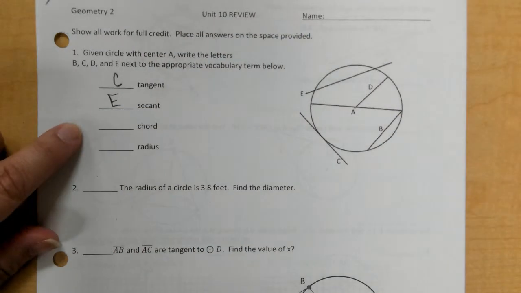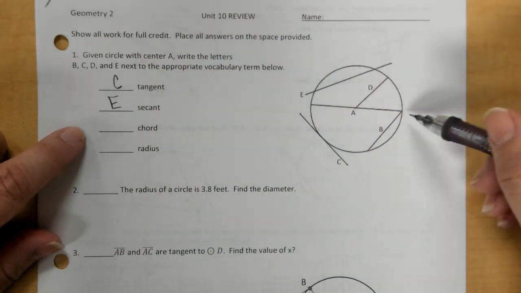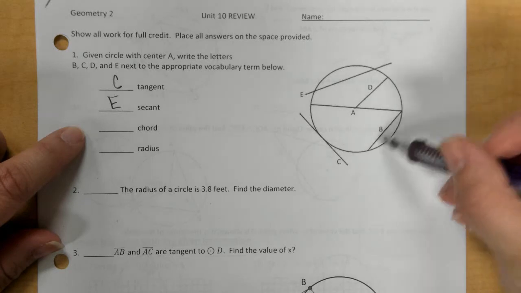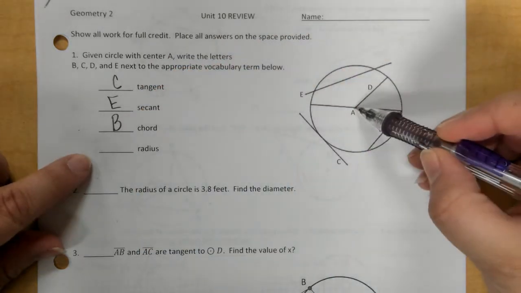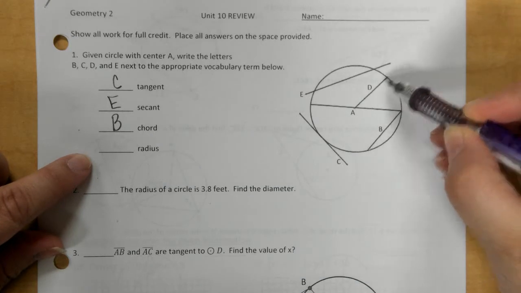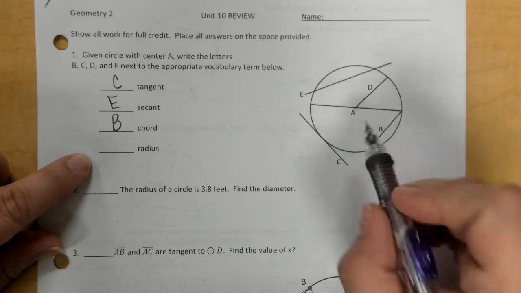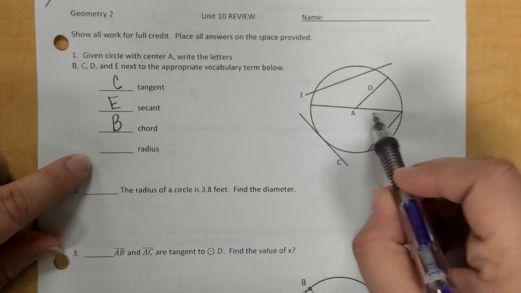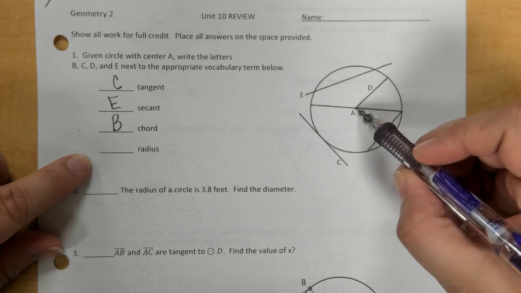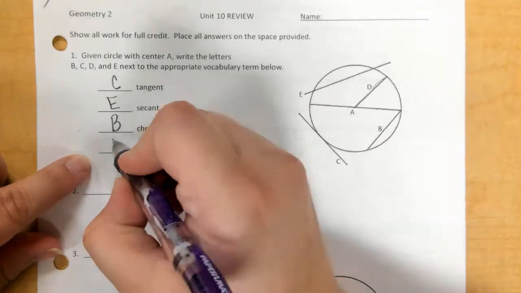A chord goes within the circle from endpoint to endpoint, so that would be segment B. And a radius would be from A to here, but we're going to call that line D. I think they meant center A as well as that being the diameter. So we're going to go with D for radius.